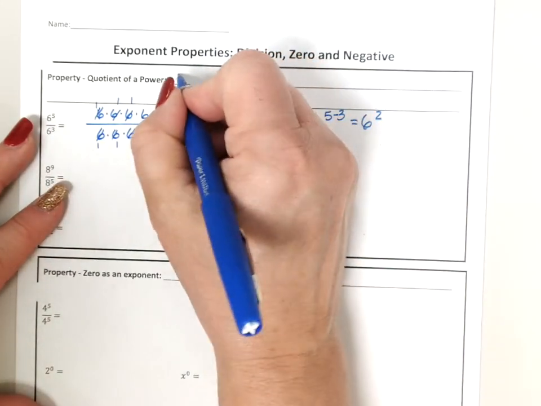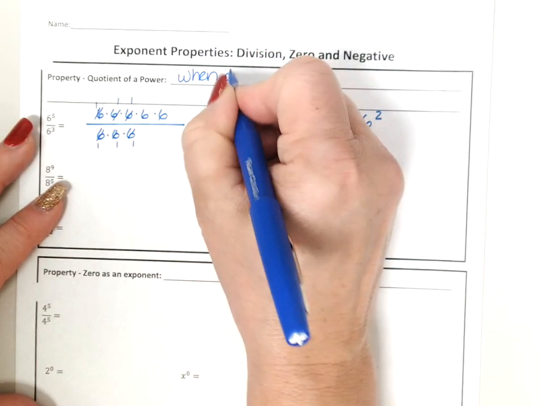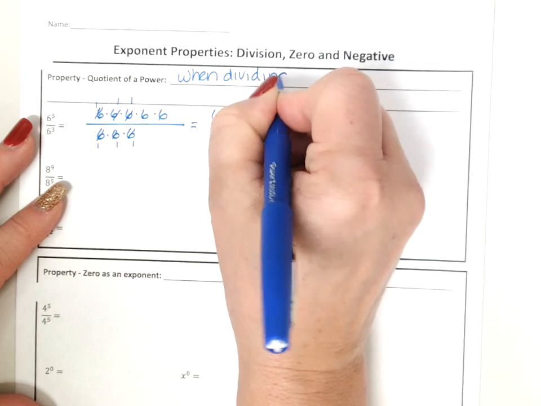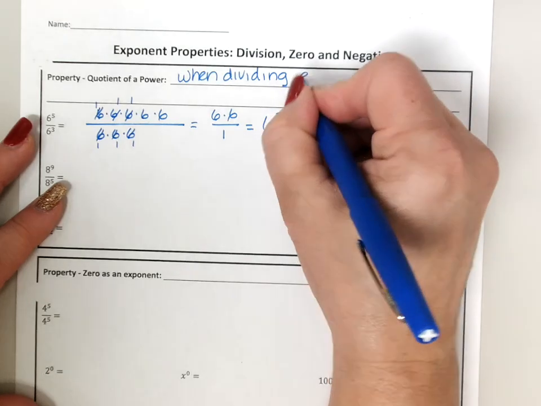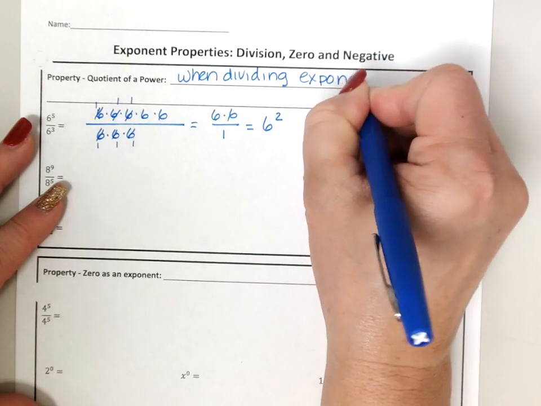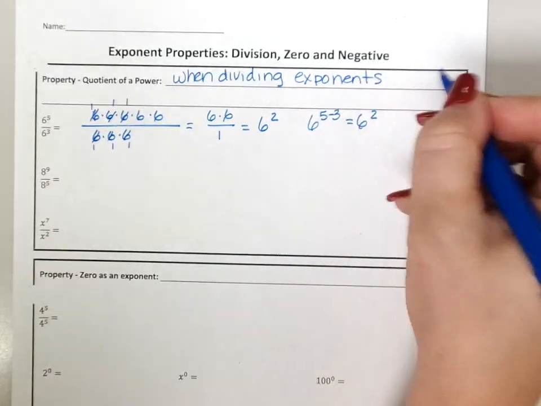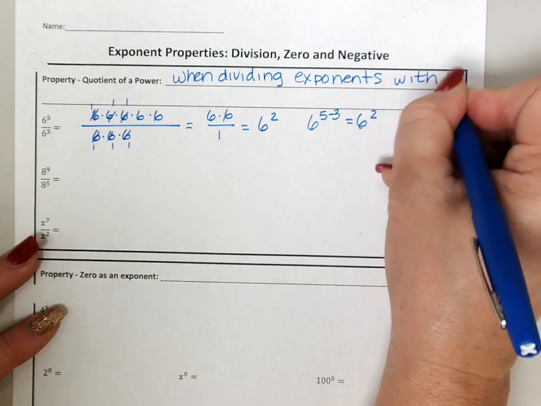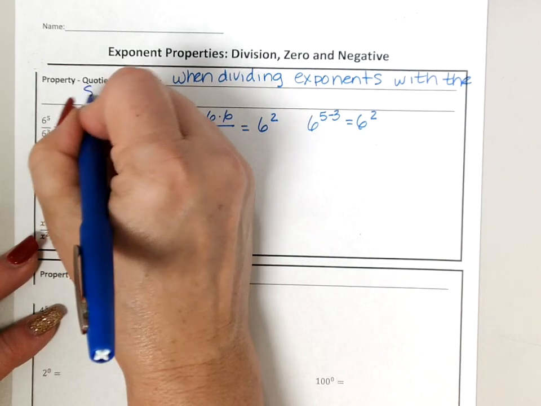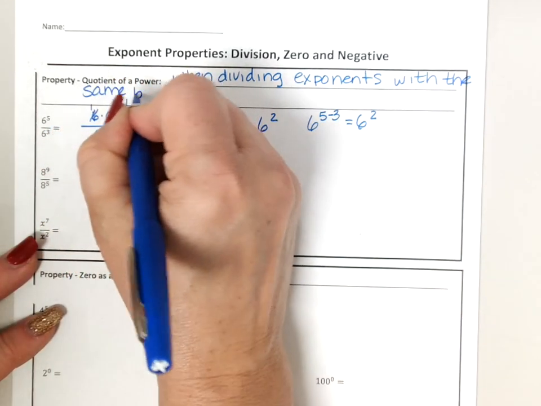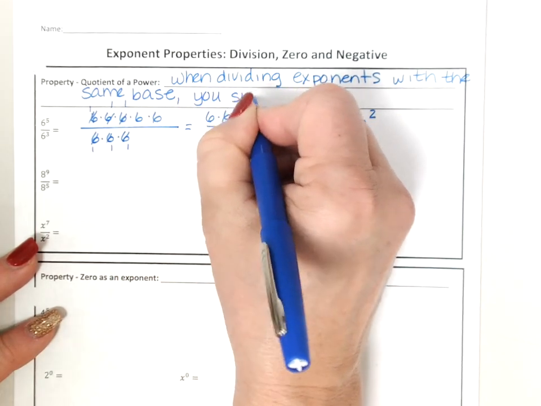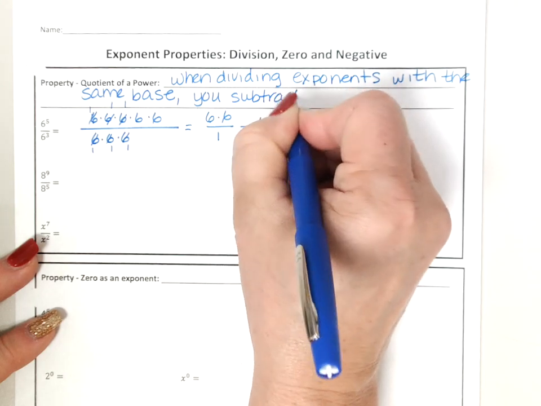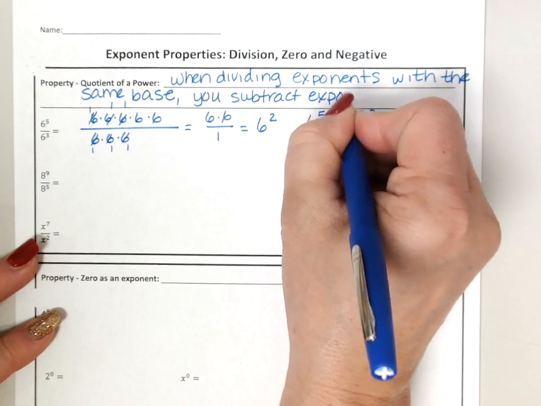All right, so the rule when dividing exponents with the same base, you subtract exponents.